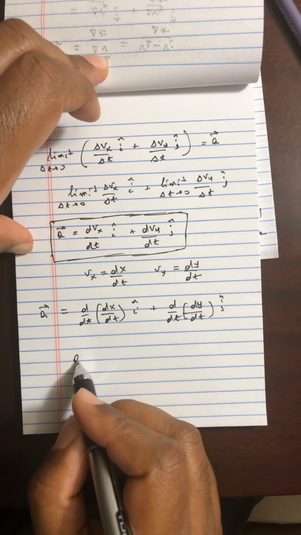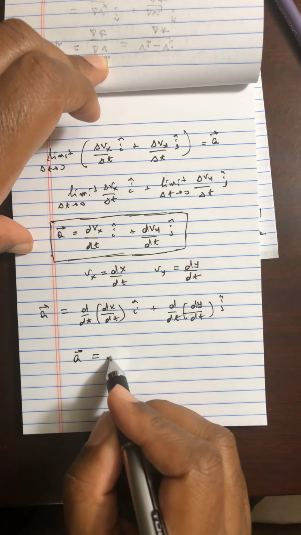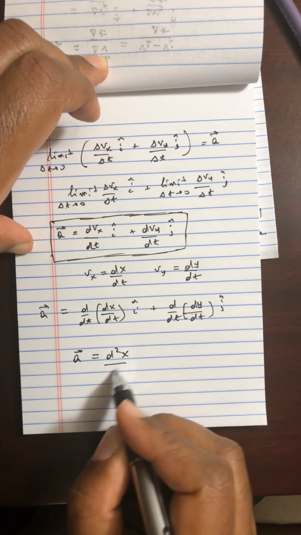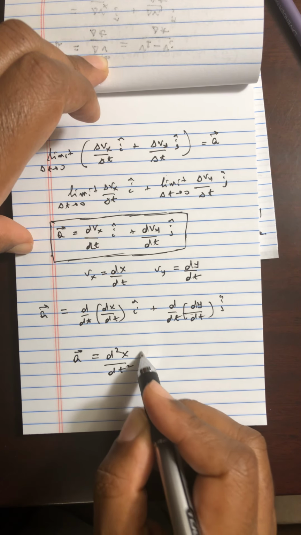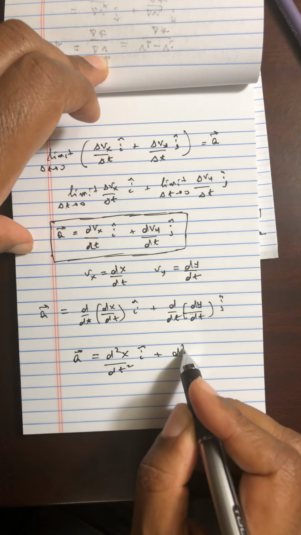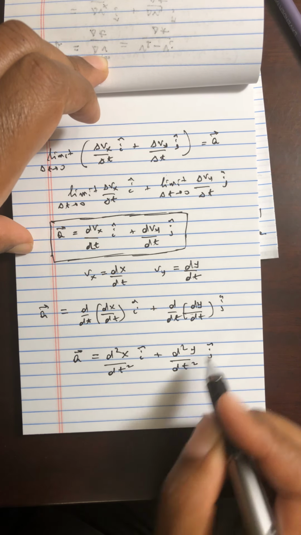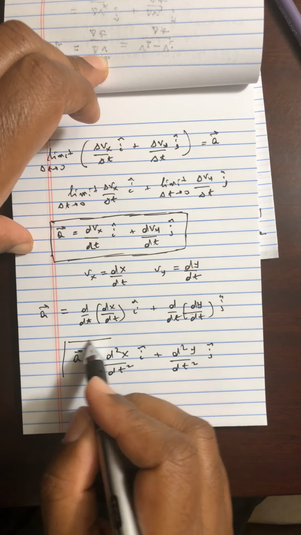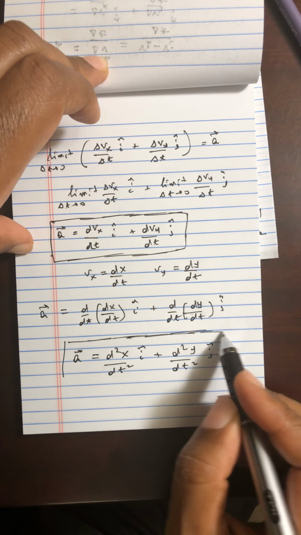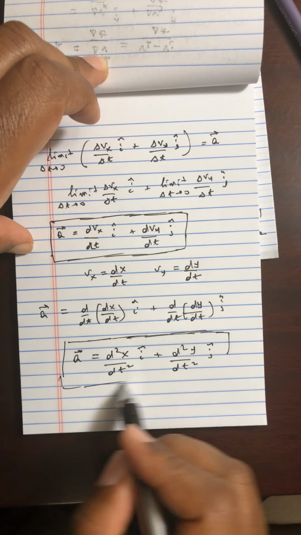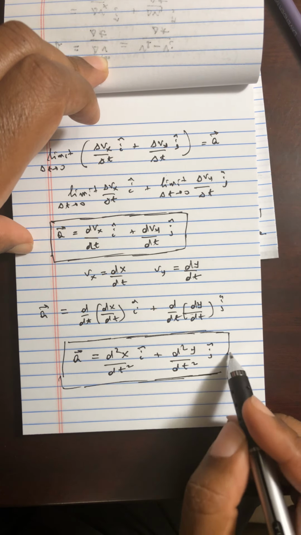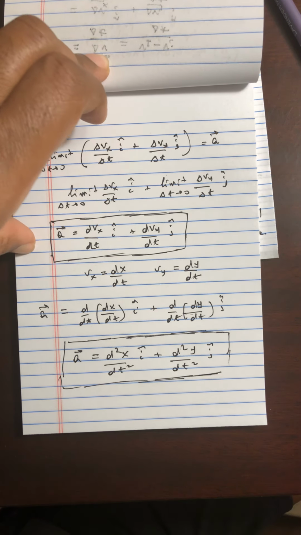So we have the following expression for acceleration in terms of position. It is the second derivative of x with respect to time in the i direction, and the second derivative of y with respect to time in the j direction. So we can also write it in terms of position like this: it's the second derivative of the position vector with respect to time.